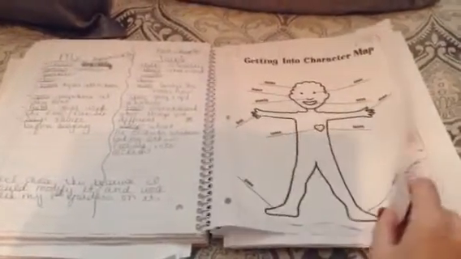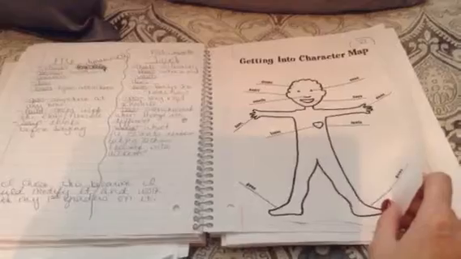And this one is one I felt like I could do with my first graders. Group them a high and a low together and let them fill out the character map on a story that we're reading in class.